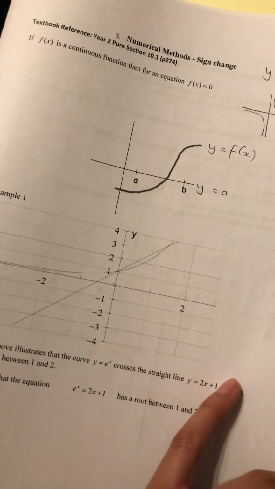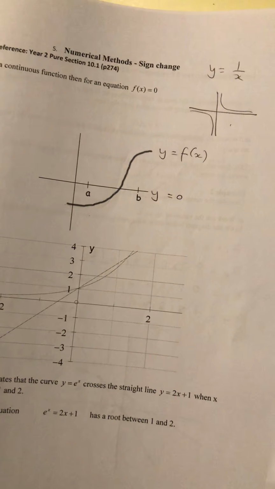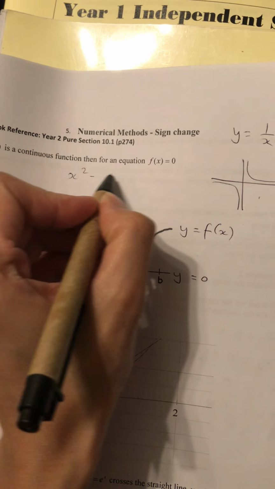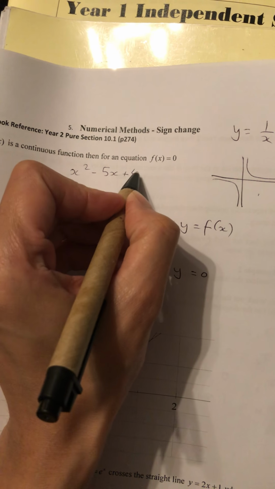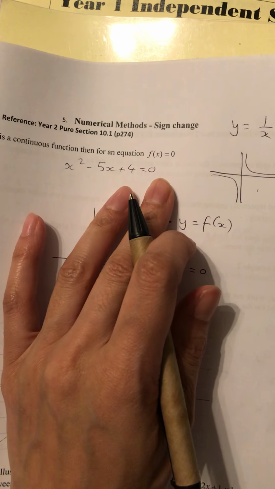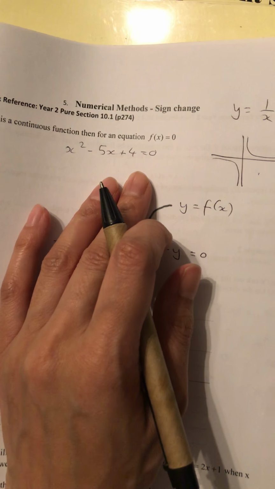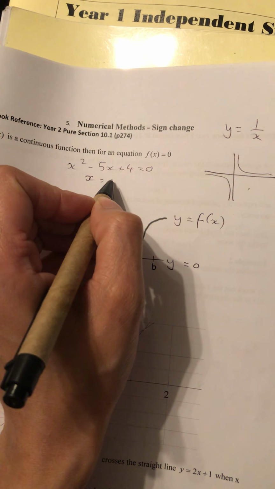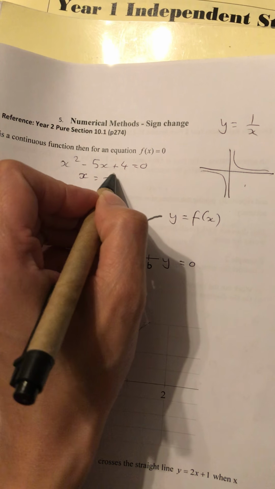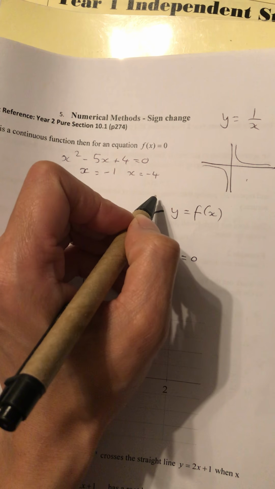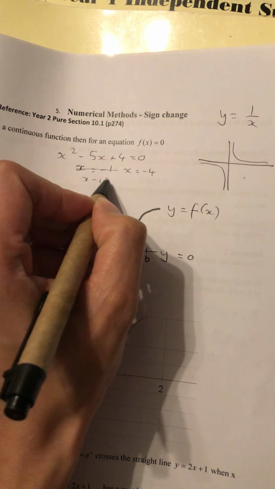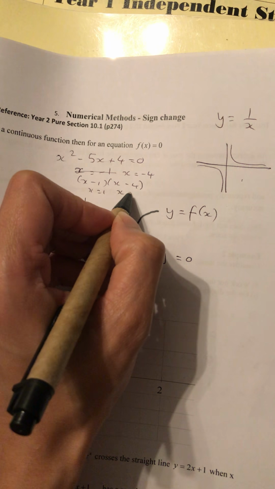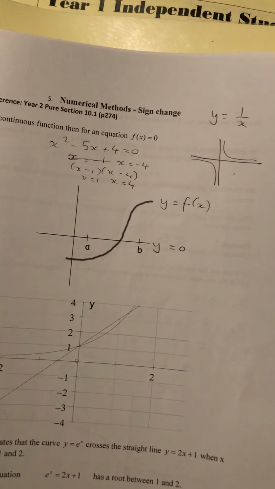Okay, and if we're looking for roots, usually we solve it algebraically. So for example, if I had a quadratic like that, and I was trying to find where it equals 0, you could solve it on your calculator, you could do it by hand, but you'd get two solutions. x minus 1 times x minus 4 is the factorization, so x would equal 1 and 4. Okay, so that's how you would do it algebraically.